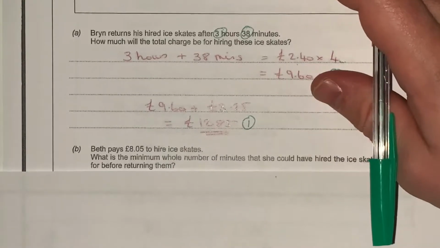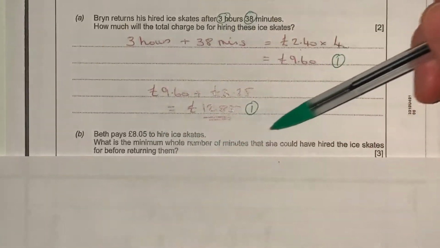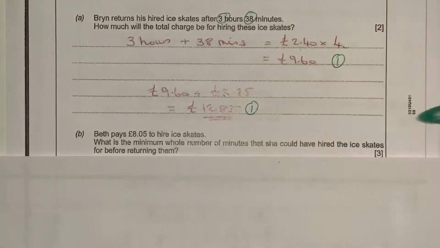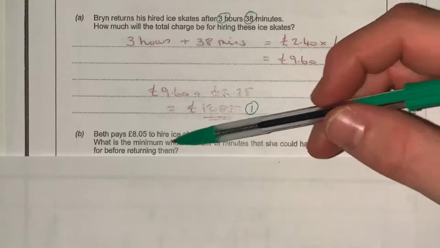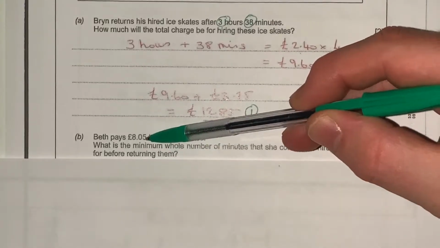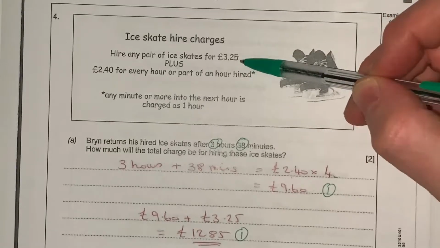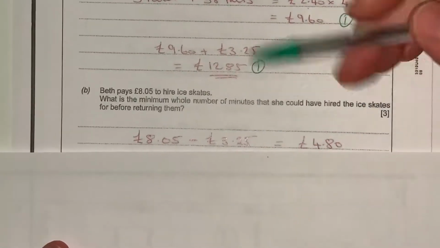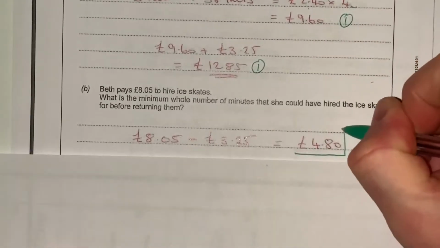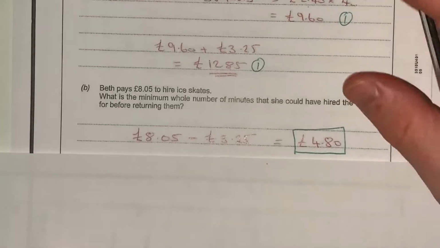Next one, Beth pays £8.5 to hire ice skates. What is the minimum whole number of minutes that she could have hired the ice skates before returning them? So what we're going to do here, if it costs her £8.5 and we know the fixed charge was £3.25, let's take that away first. So I'm going to take off the £8.5 and the £3.25. That leaves me with £4.80. So £4.80 is how many hours she hired it for.